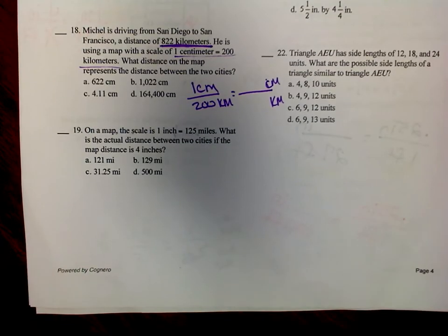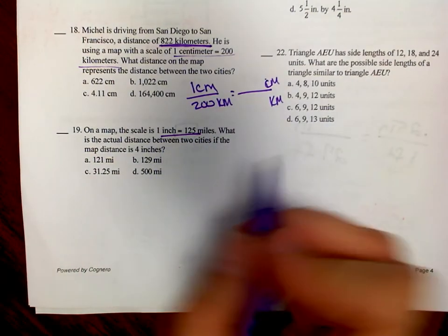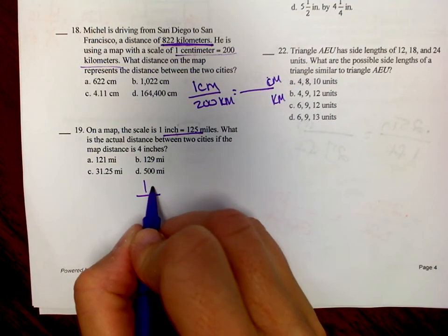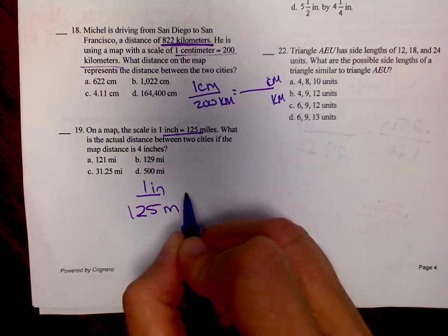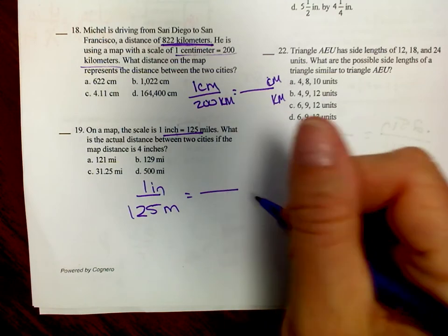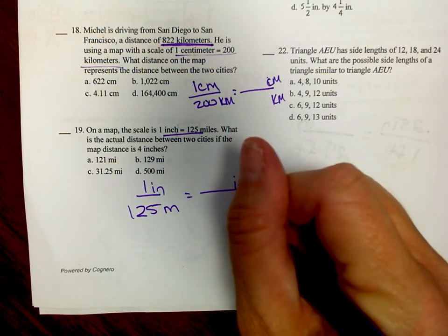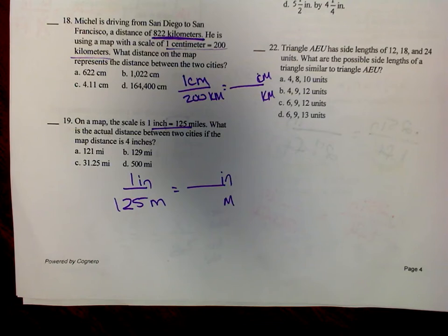Number 19. On a map, the scale is 1 inch to 125 miles. What is the actual distance between the two cities if the map distance is 4 inches? Okay, so fill in the blanks. 20.